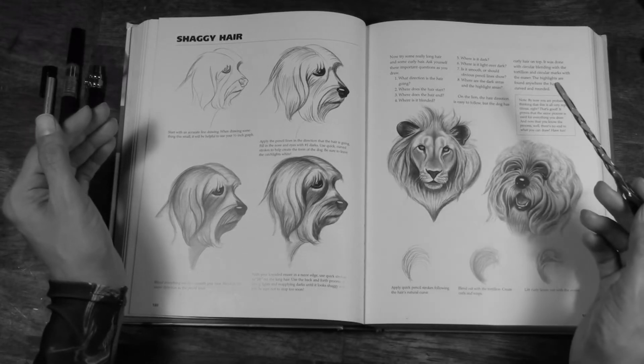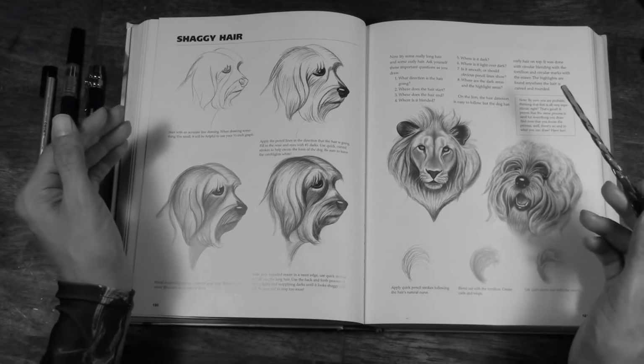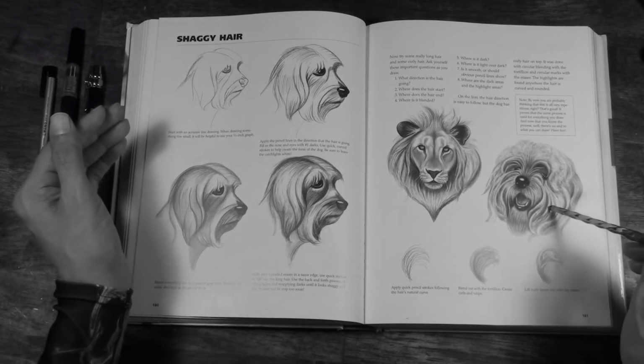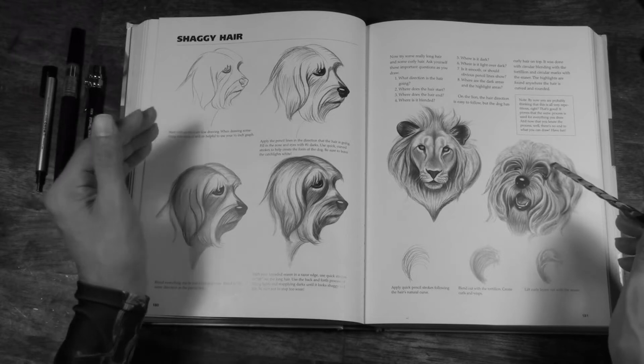Shaggy hair. Wow, look at this one. It's pretty cool.